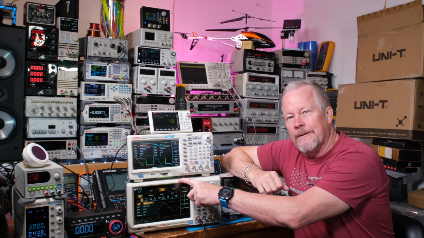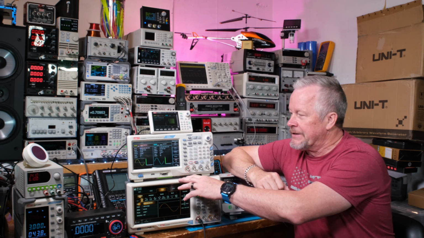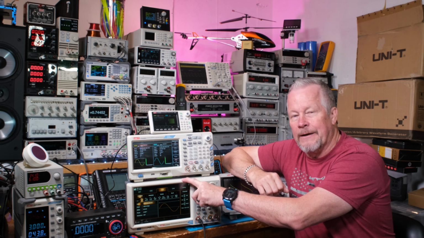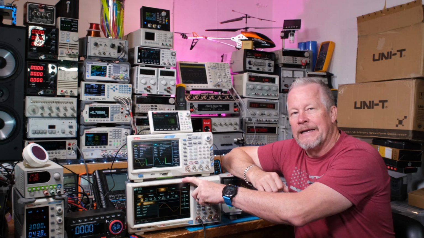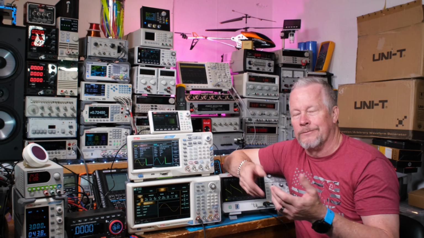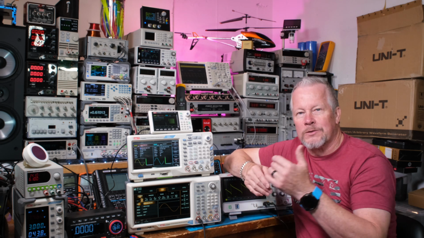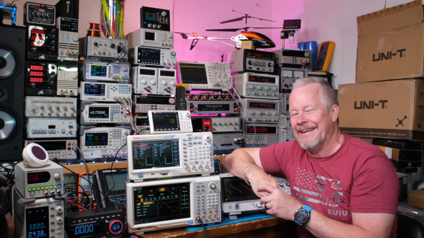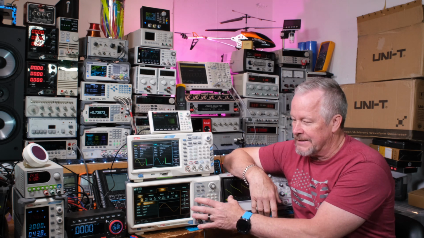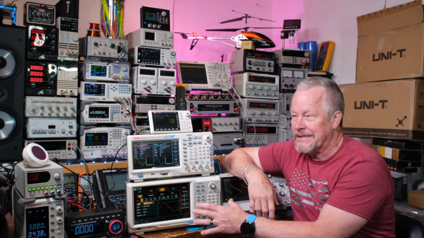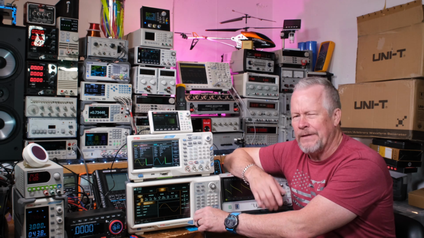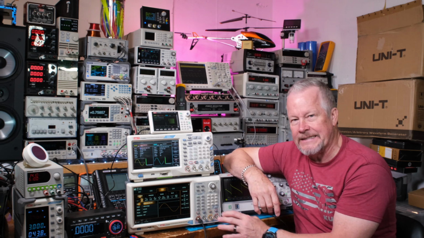Now this one here, again, even more features, 4 channels as well. But this one here is 1 part per million. So that's like 0.000 whatever. I can't even, like, 3 zeros, 1. I mean, it is nuts. So this one here is a beast. But the price is stiff too. It's almost $6,000. It's $5,800, $5,900, something like that. I think that's the standard price.